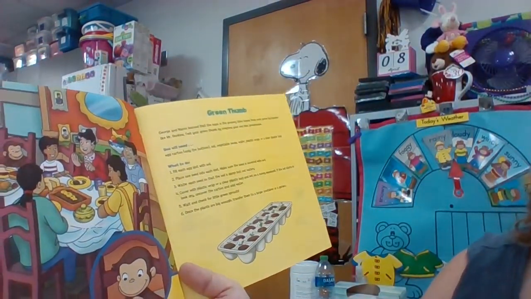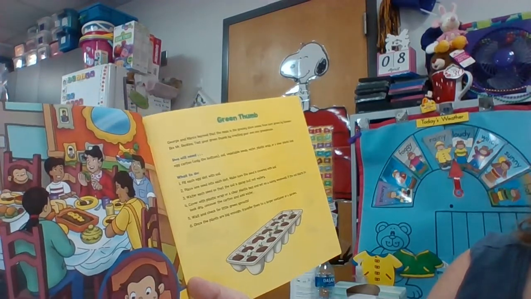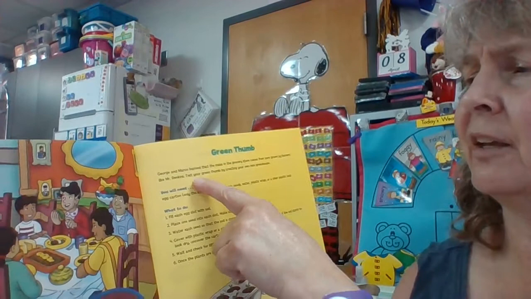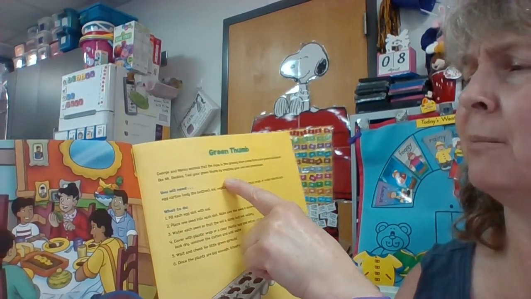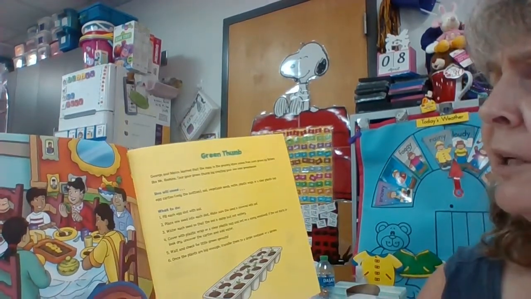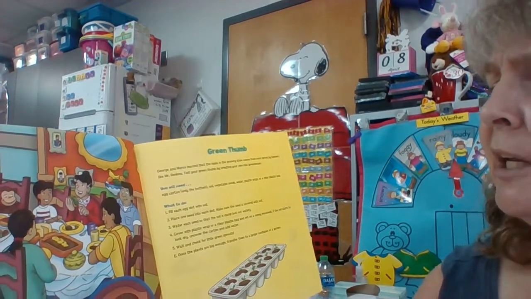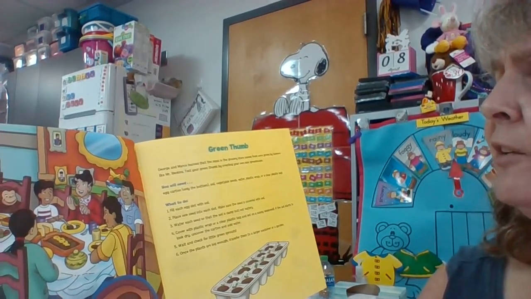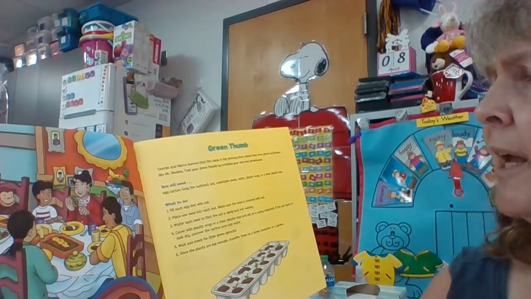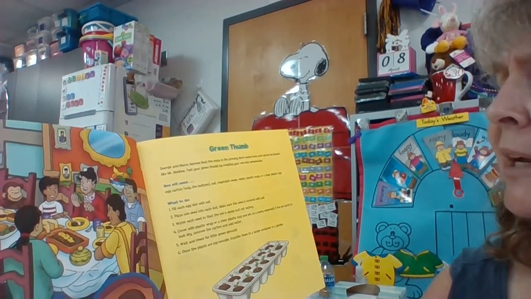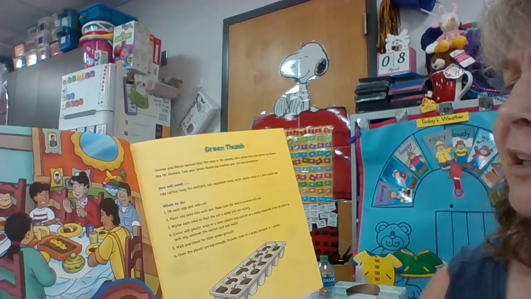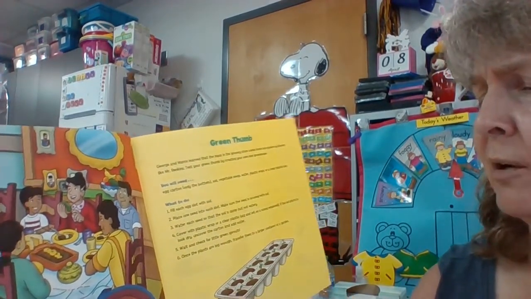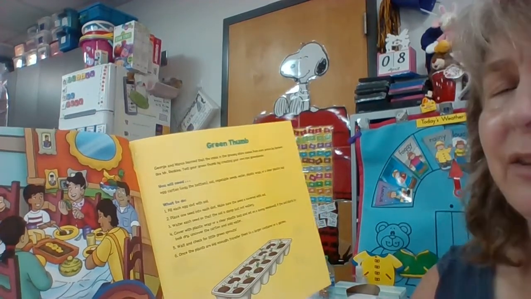Here's something that George and Marco could do sometime. They could go ahead and start growing things. This gave us an idea that says test your green thumb by creating your own mini greenhouse. You will need an egg carton, soil, vegetable seeds, water, plastic wrap, and a clear plastic bag. It says fill each slot with soil. So each of those little round things that the eggs go in, that's for the soil.